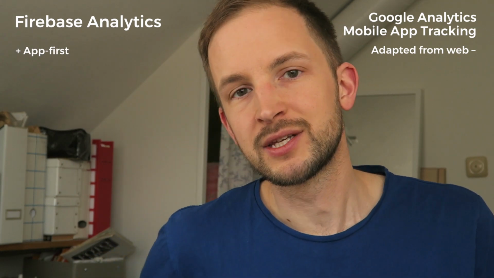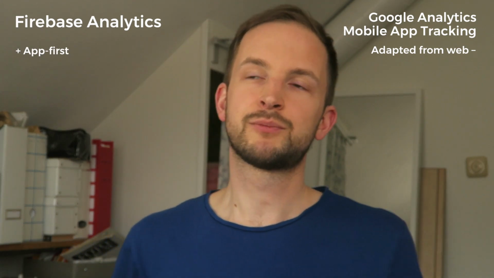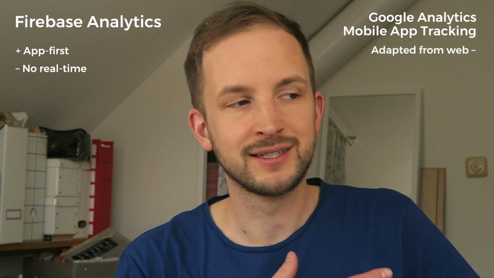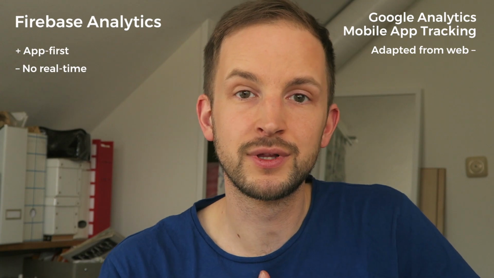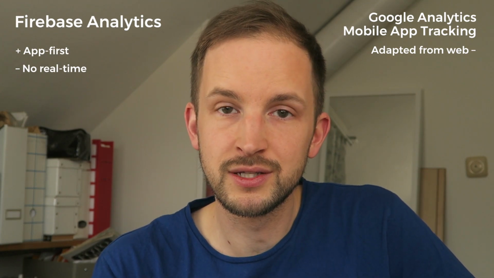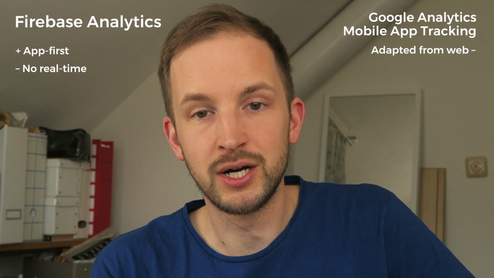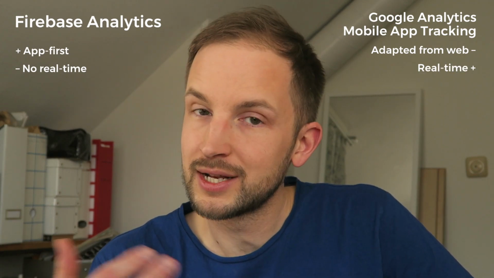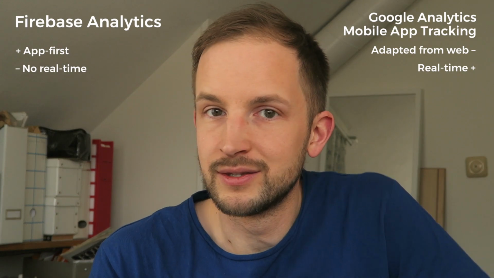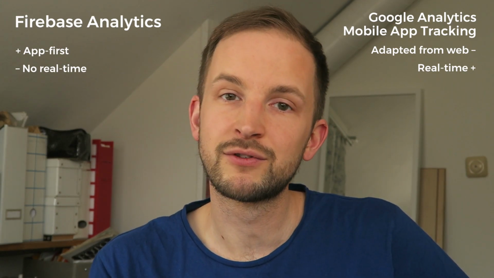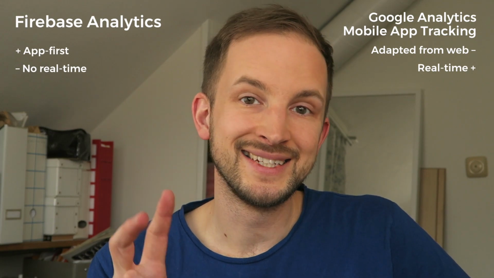But Firebase Analytics is a pretty new tool, so it doesn't have real-time reports. It takes like 4 to 6 hours before the reports are processed, so it's pretty difficult to debug in the UI. Whereas Google Analytics app tracking is like the ordinary web tracking. It has real-time reports. Even though you have to be careful about dispatching.